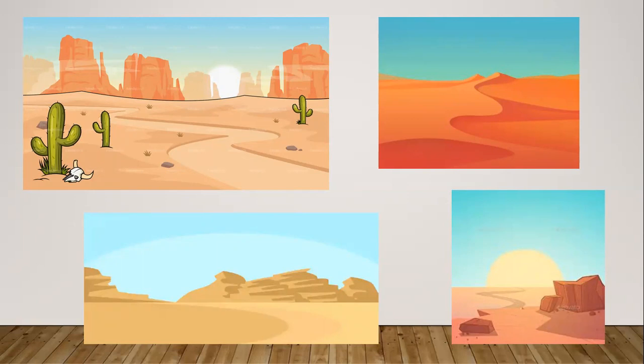And for today, I want you to go start building your background, and then take a picture of where you built it, your background, and the colors that you used, and upload that for your teachers to see.